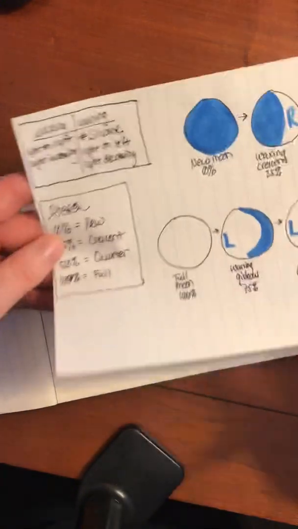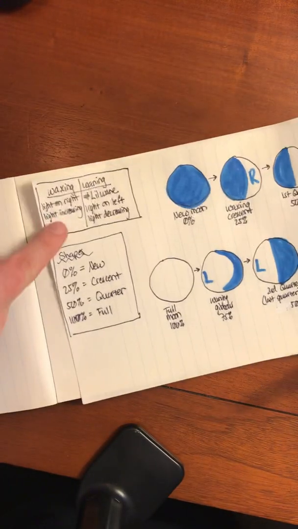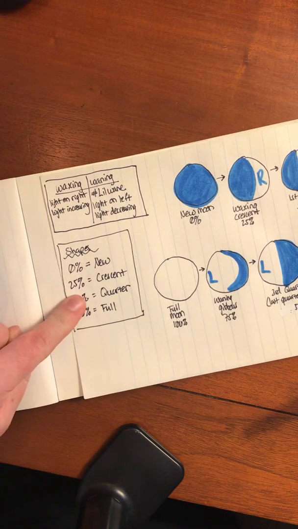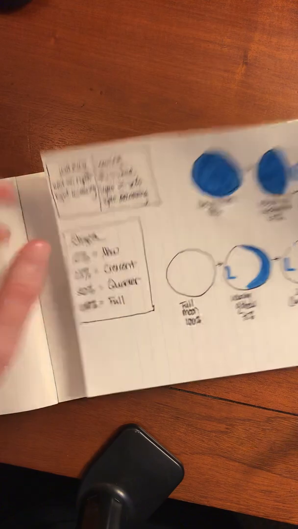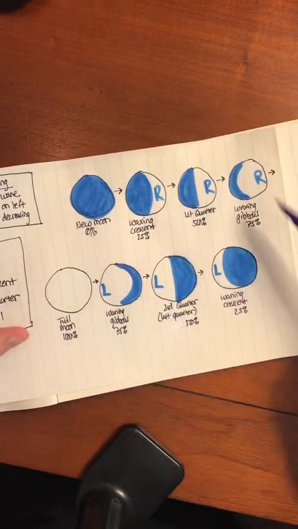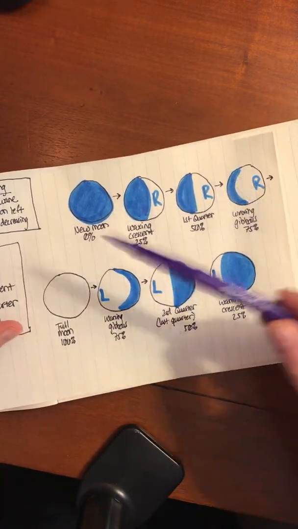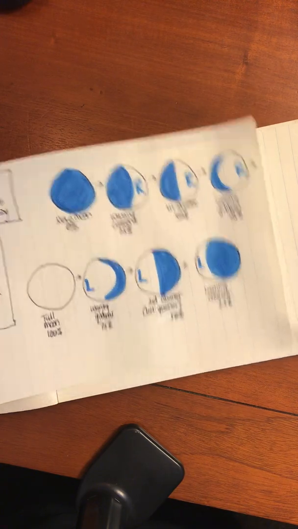Okay, so I'm going to show you how to make a key, and then we're going to practice identifying different moon phases. At the end, the picture you send me should have your key, which is telling you percent illumination, shape, and waxing and waning. And then I just want you to be drawing the moon that we're identifying and writing the information about it. So it should all be on the page that you send me.